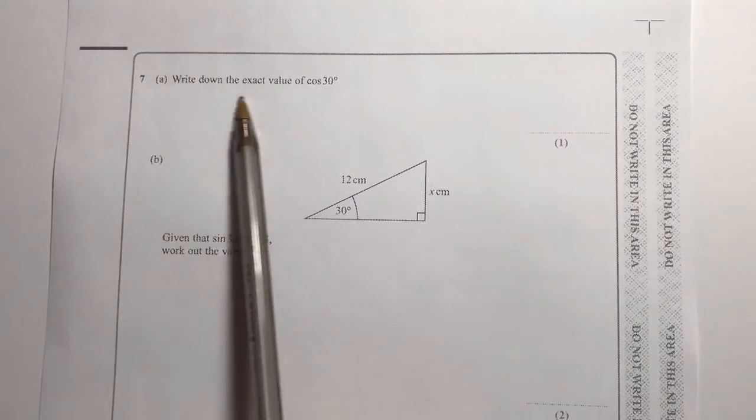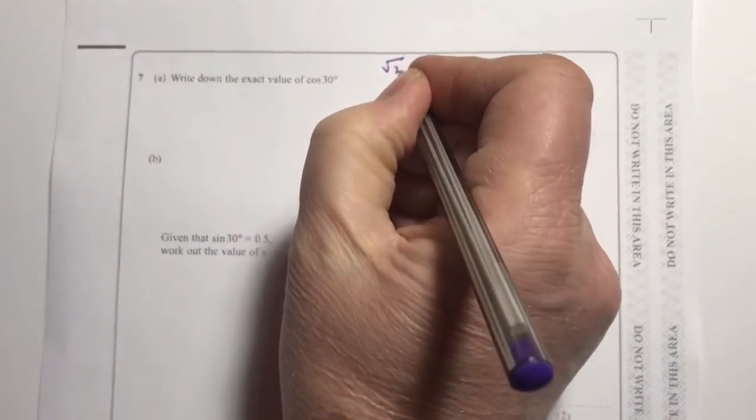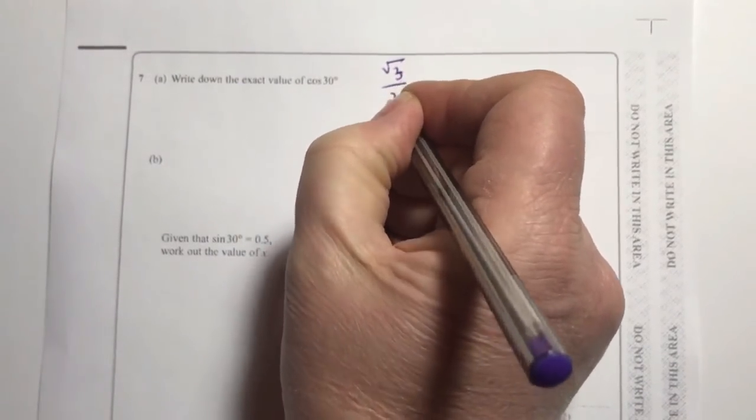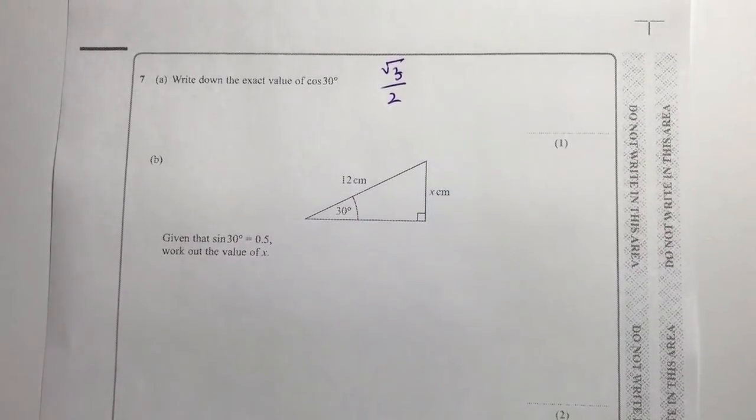So the first one at the very top says, write down the exact value of cosine 30. All right, there's a couple of different ways of doing this, but basically it boils down to you need to remember it. You need to know that cosine 30 is root 3 over 2. It is only 1 mark, so you can spend a fair bit of time on these sorts of questions proving it, but ultimately if you've got some way of remembering that, it's going to be much easier for you.